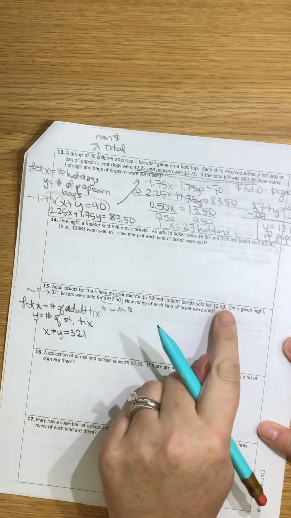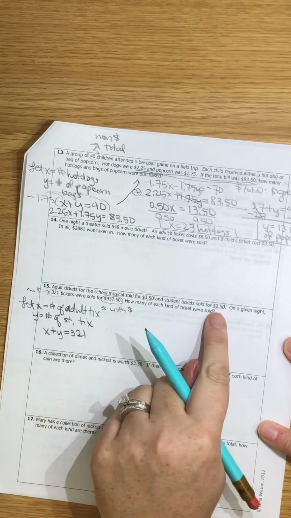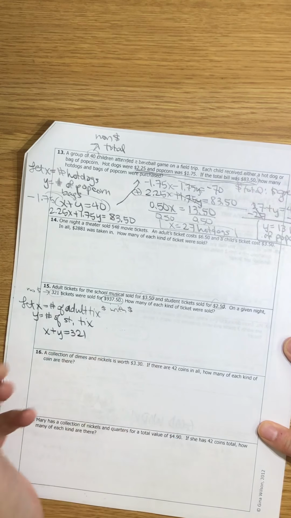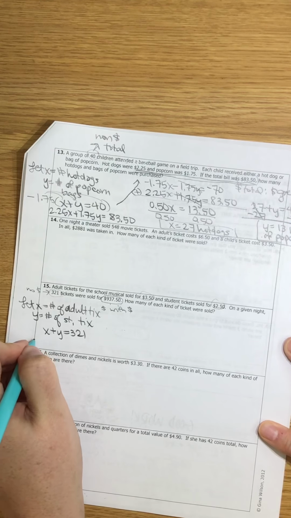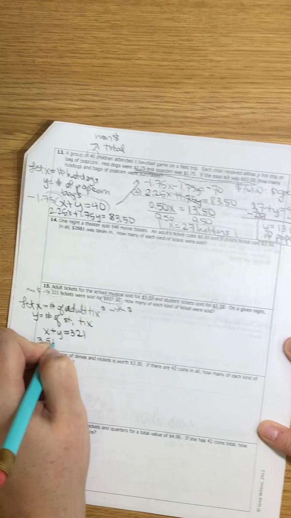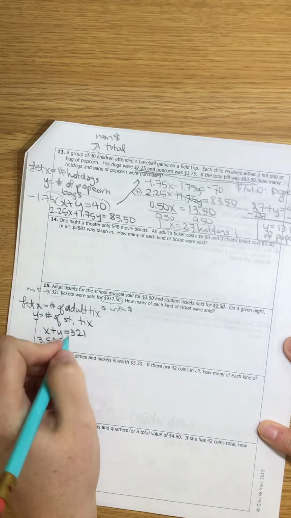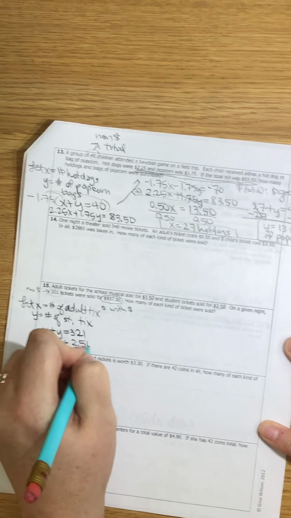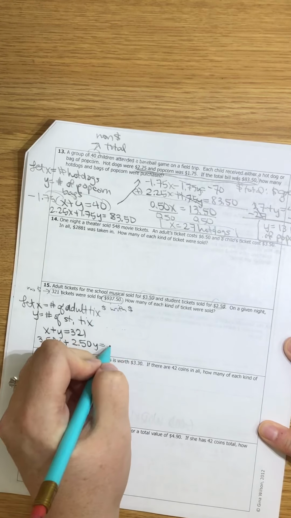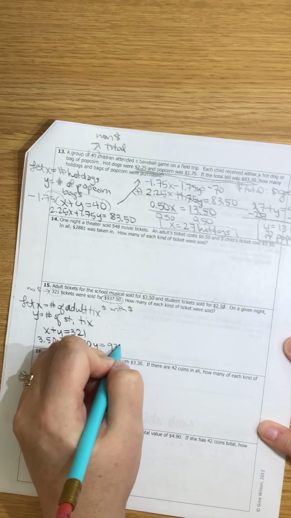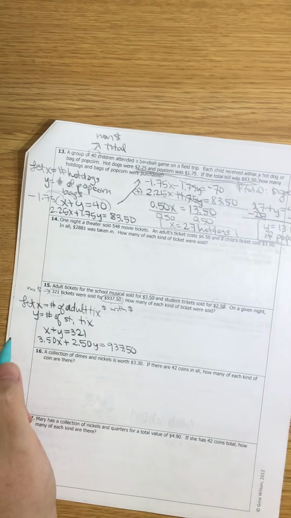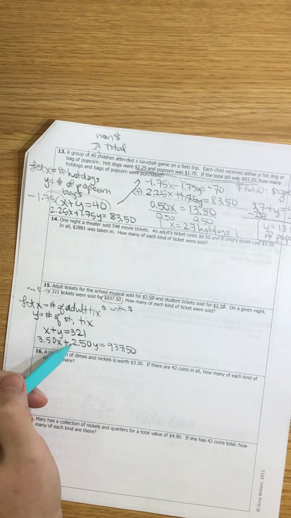Then I'm going to do my ax plus by equals c with the money, because money goes with money. So I have $3.50x plus $2.50y equals the total $937.50.